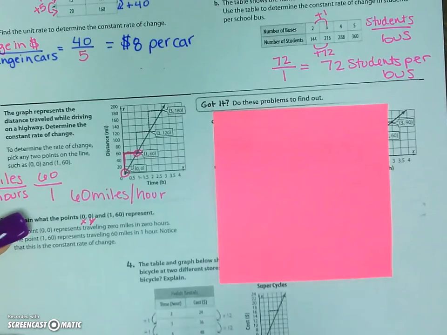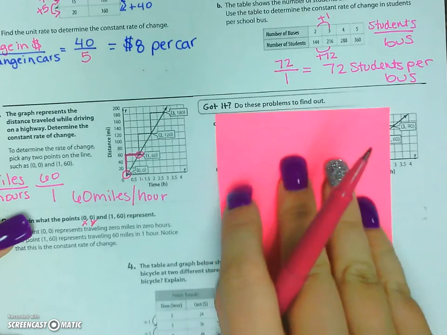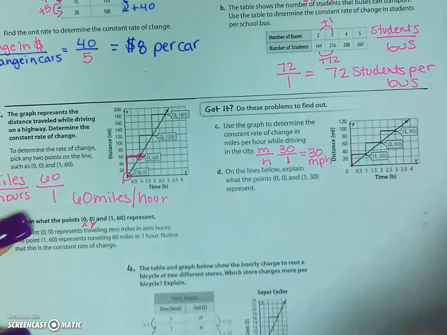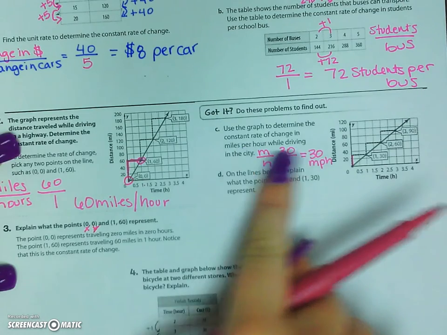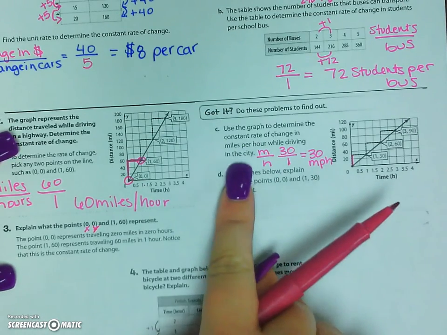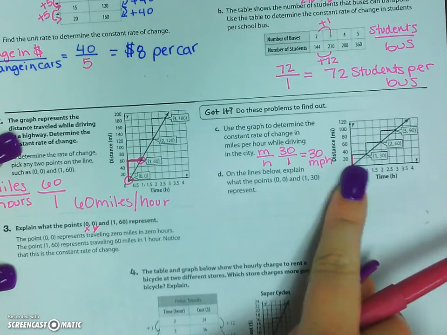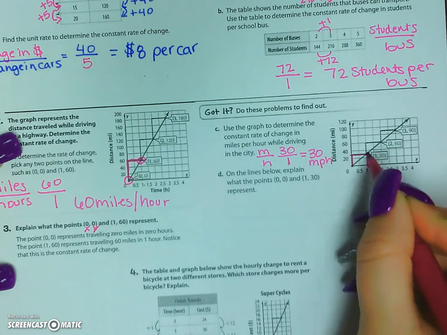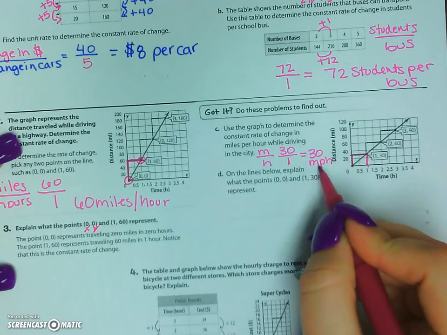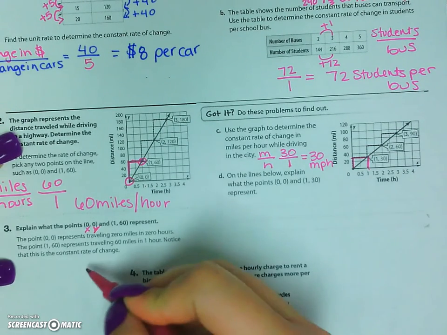All right, you should have paused and worked C. So here's what I got. When I used the graph, you're determining the constant rate of change in miles per hour while driving in the city. So the miles, I saw the change in it was 30, and then the hours were 1. It went 1 whole hour. I see that right here. Okay, so it was 30 miles per hour.